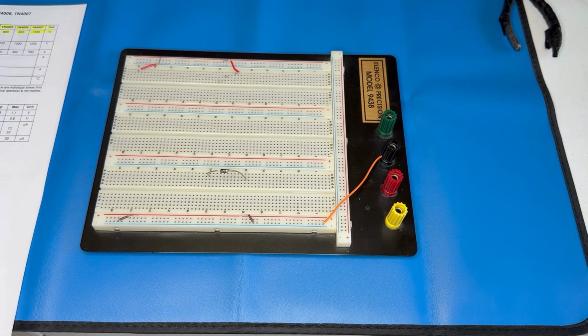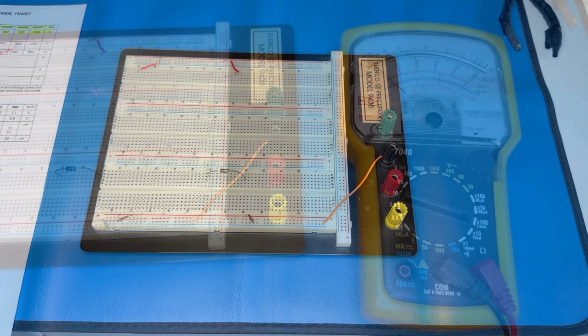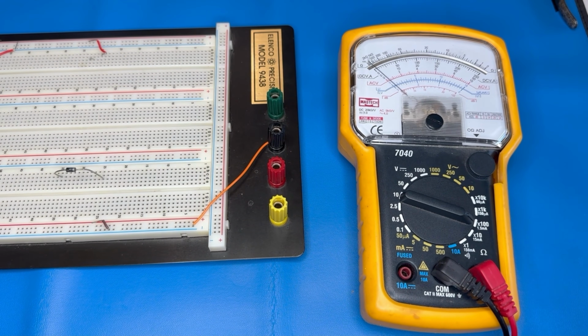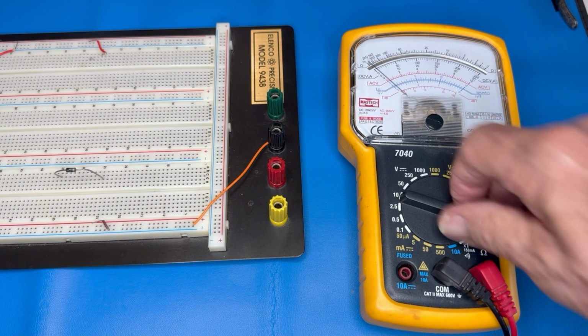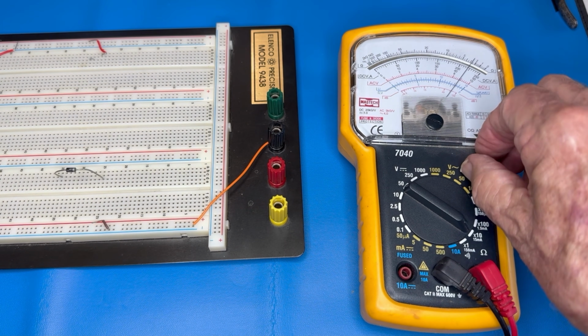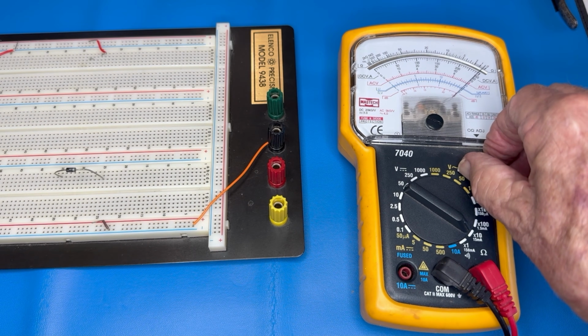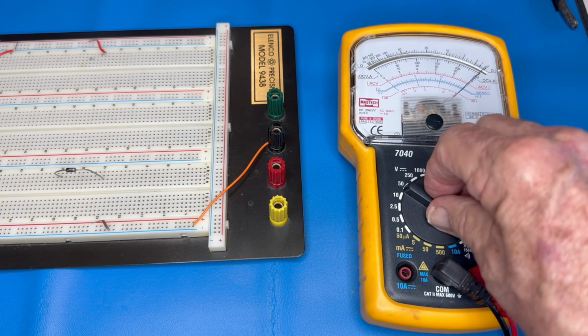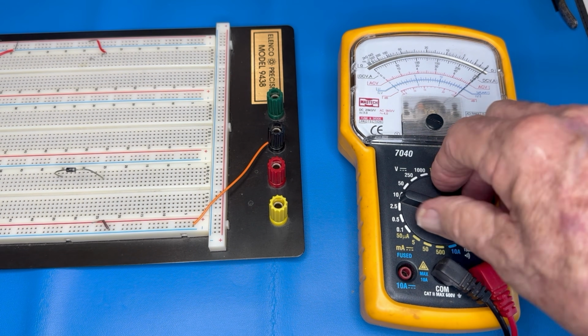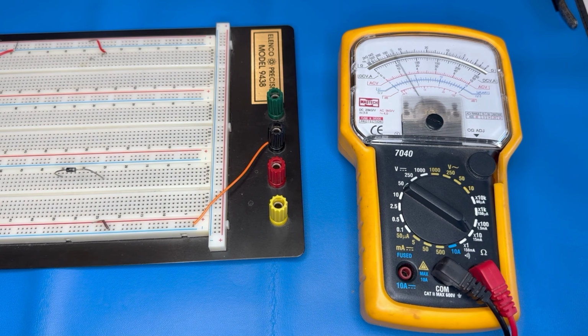We will be using our Mastech 7040 to do the lead measuring. It's a good idea to always check your meter to make sure it's working properly. So we were on times 10 when we were doing the transistor testing. We're going to do it again, but let's see if we can get a full deflection of the meter. There we go. So I had to change the batteries. They were all dead. And now we got good conduction on the times 100 for resistance and times 10 for resistance. So now let's check our diode.